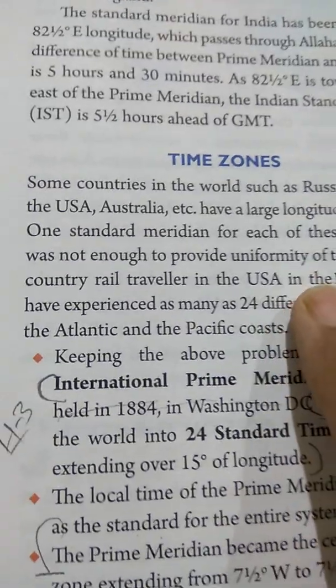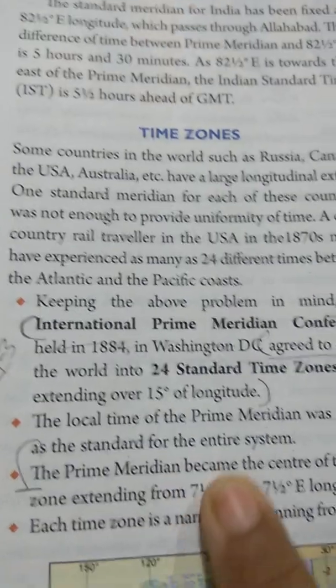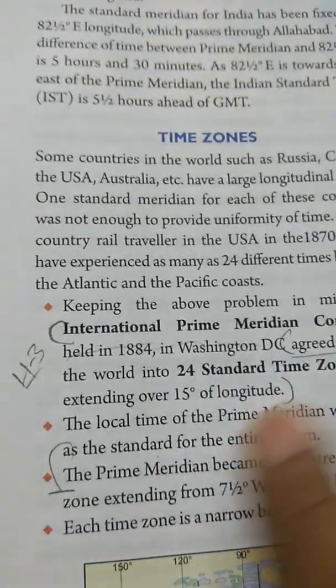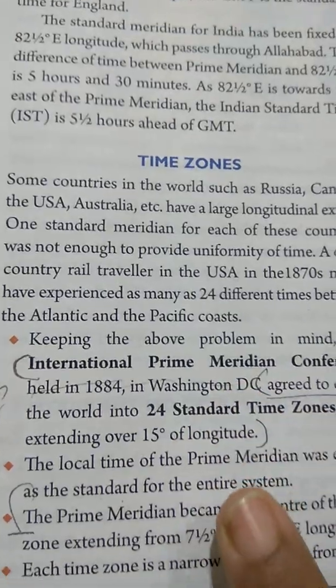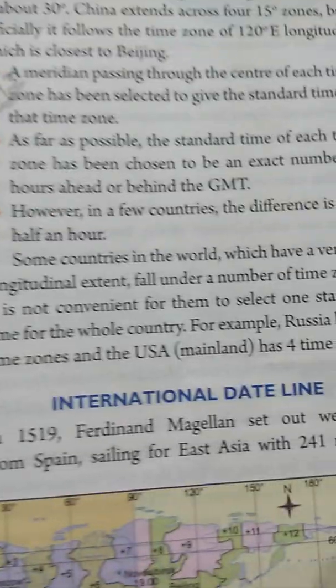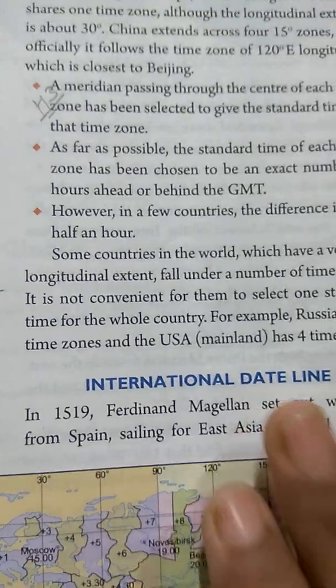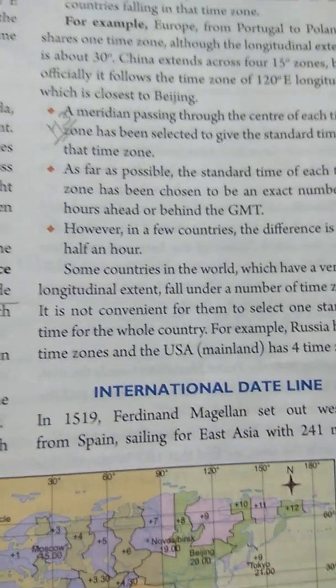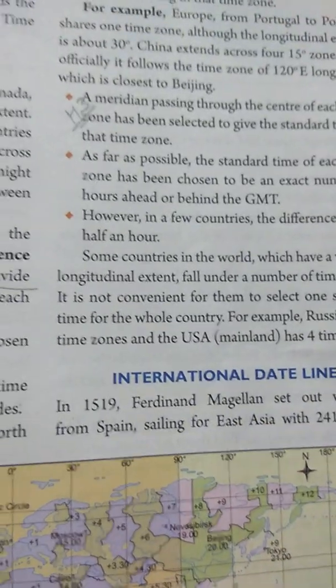Okay, the next point is time zones. Later I'll also explain these terms. Okay, I already said one of the points in that line. Now later I'll explain these time zones, how many time zones there are and how they work, and then the international date line, how the date should be asked or said for a country. If the time is changed, the date also will be changed.